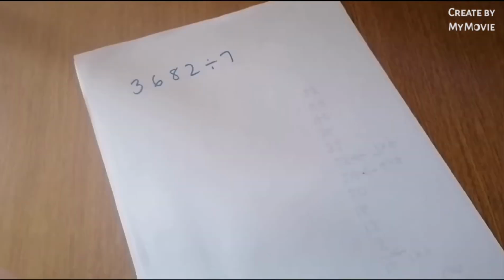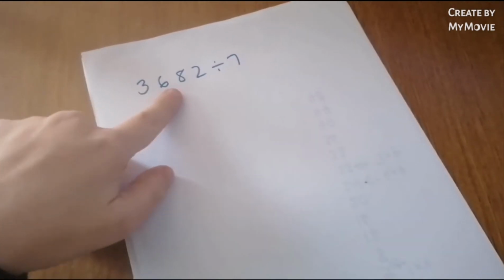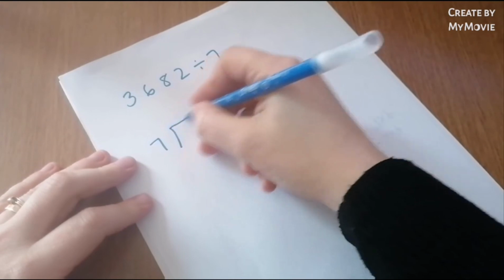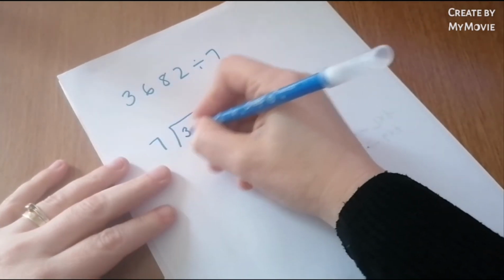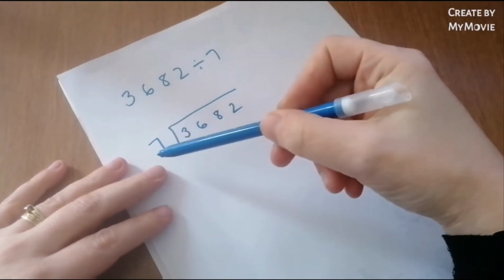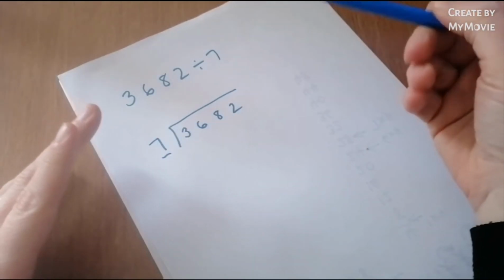Excellent. Okay, we now have a different sum with a 7 that we're going to divide by. So yes, you're right, this time we need our 7 times tables. One of my trickier ones, 3,682 divided by 7. So again, set it out like this, 7 into the bus stop with 3, 6, 8, 2. I'm going to need my 7s, so I'm going to start with that already.